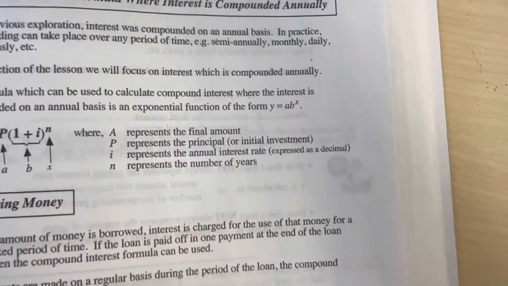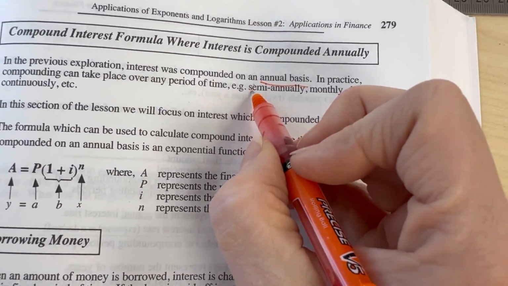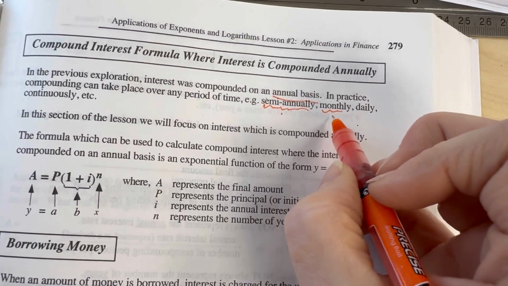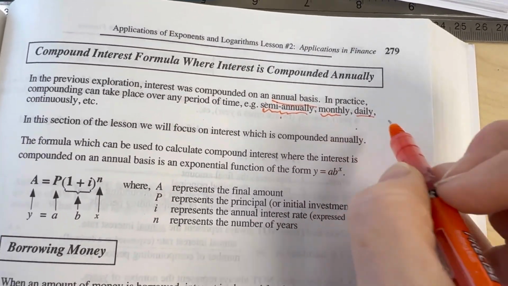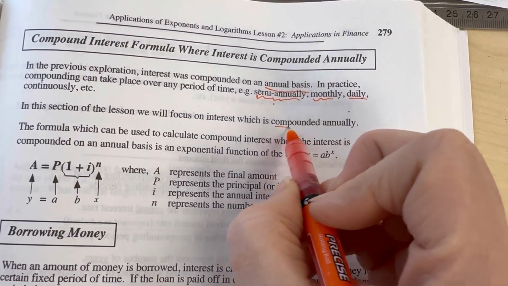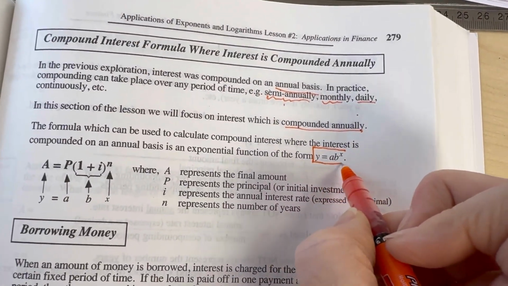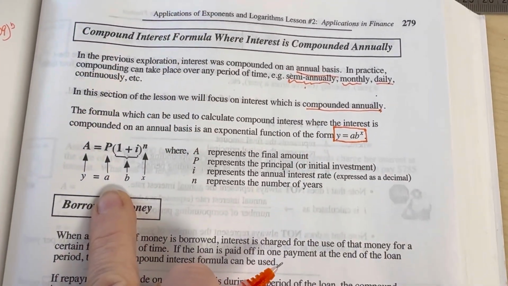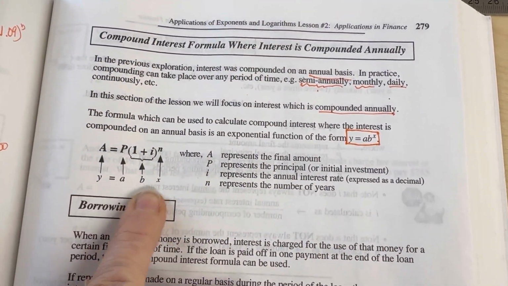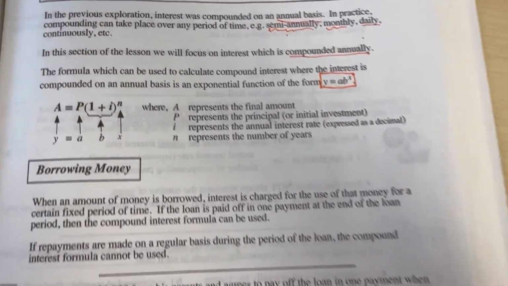So all of those examples were on an annual basis. We can, of course, have semi-annually, so that's twice a year, monthly, so that would be 12 times a year, daily, 365, etc. Okay, so in this section of the lesson, we will focus on the annual. This is the formula that is going to match this. It's in the same exact form right here, right? Y = ABX.